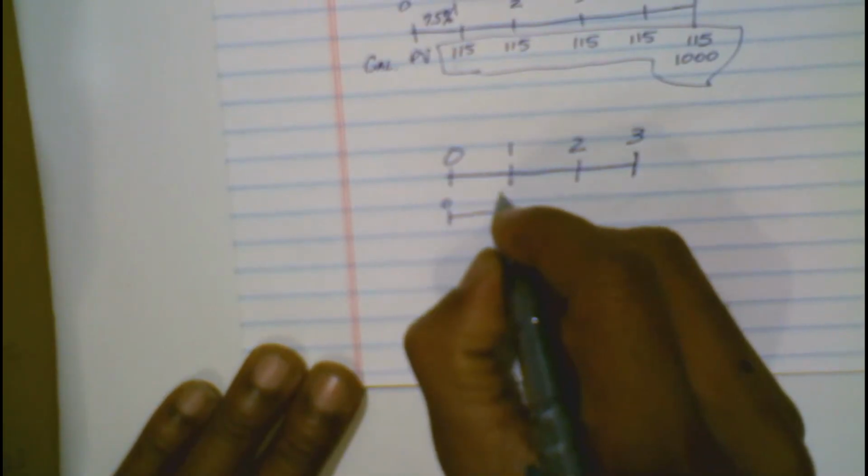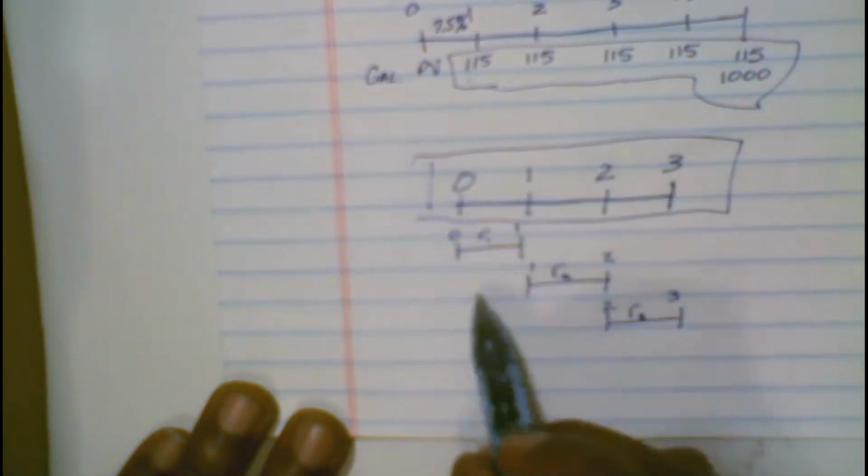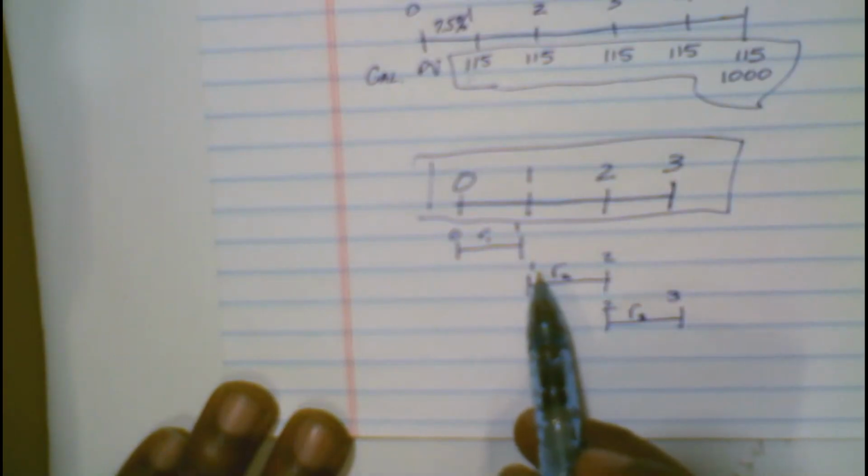Right, inside of a 3-year bond is the equivalent of a bond from 0 to 1, and then another bond from 1 to 2, and then another bond from 2 to 3. There's an interest rate 1 here, an interest rate 2 there, and an interest rate 3 here. And the expectations theory is that you're indifferent between buying this one bond or buying 3 1-year bonds.